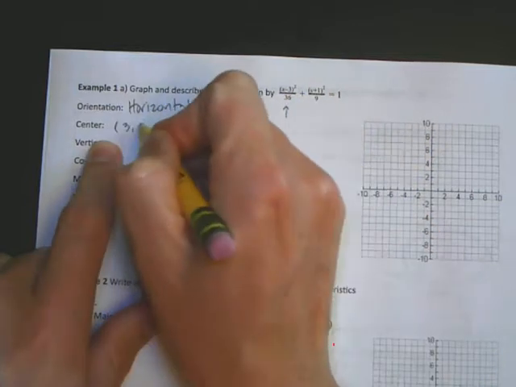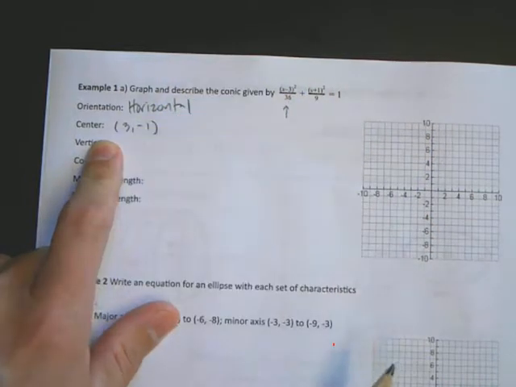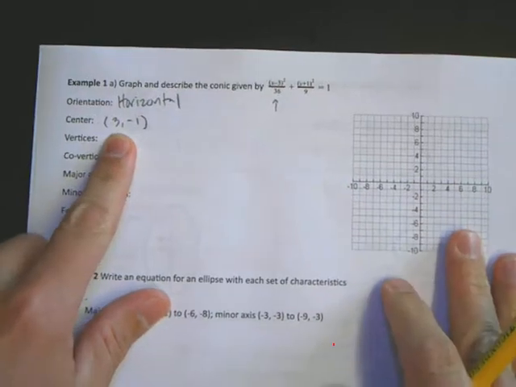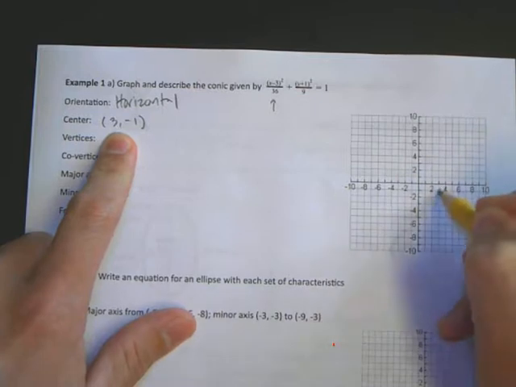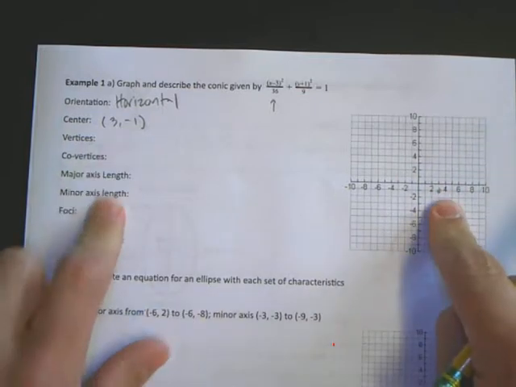I'm going to go ahead and graph as I do this so we can kind of see it come together. 1, 2, 3, negative 1. There's our center, right there. And the rest of this needs calculation.